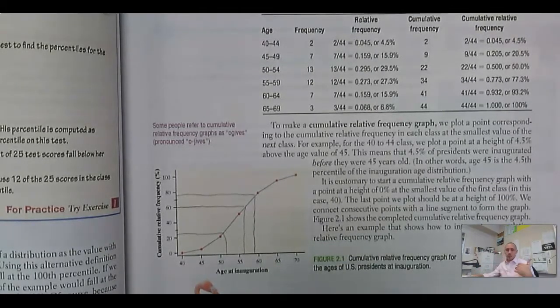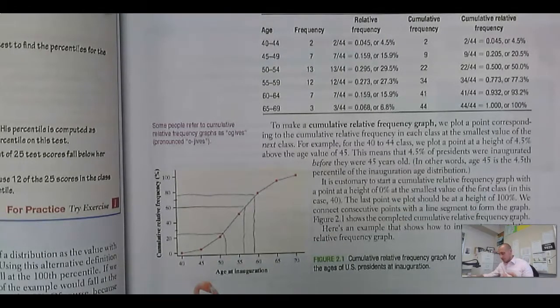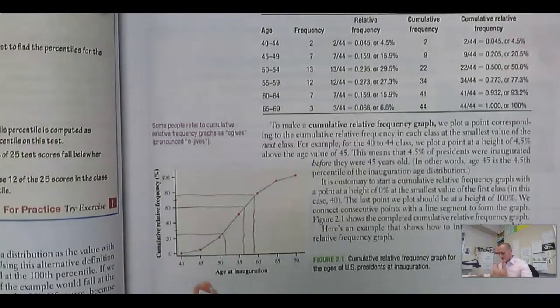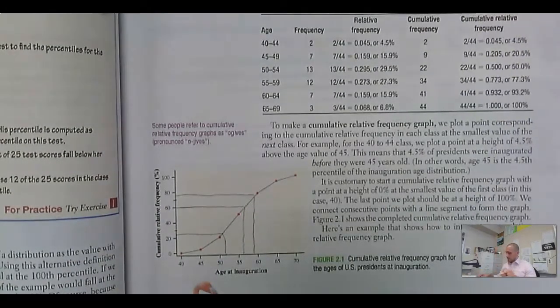So that's how you're going to use a cumulative relative frequency graph or a percentile graph, because that's going to give you the percent of the data that's less than or equal to that value. All right.